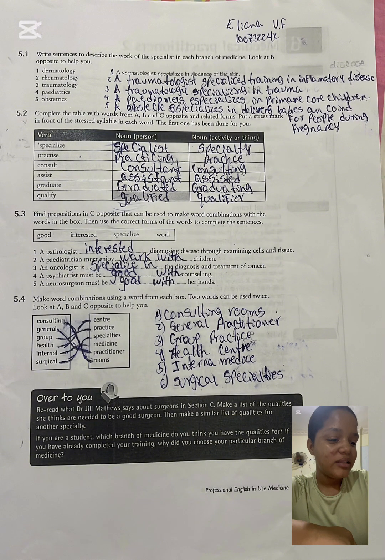Practice, practitioner, practice. Consult, consultant, consulting. Assist, assistant, assisted. Graduate, graduated, graduating. Qualify, qualified, qualified.